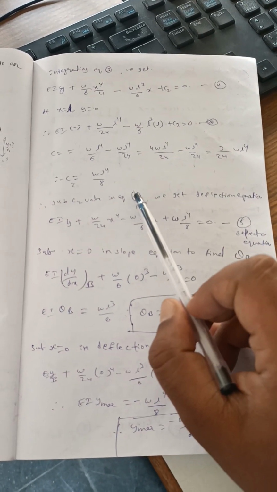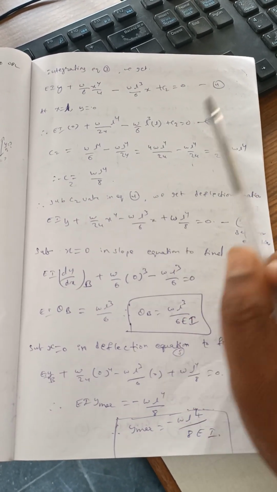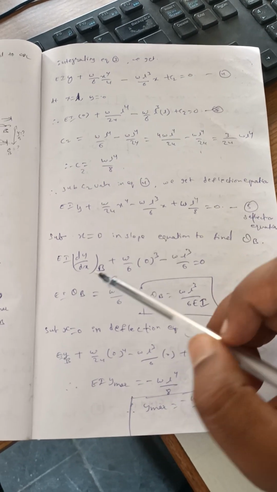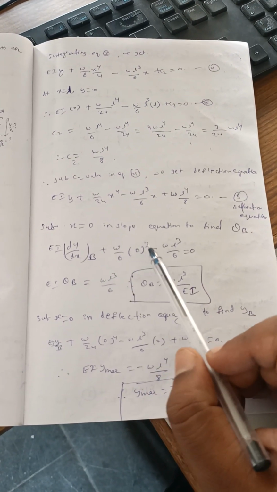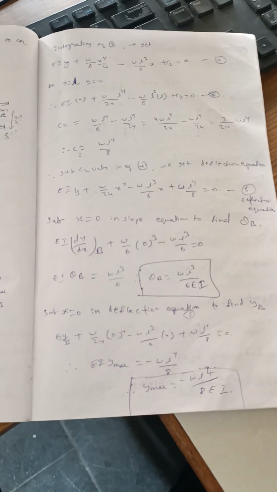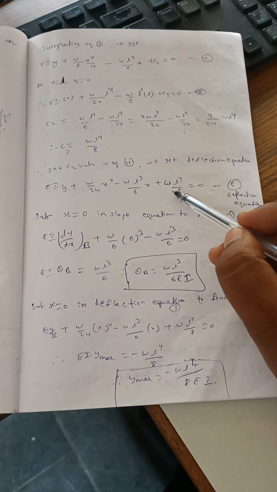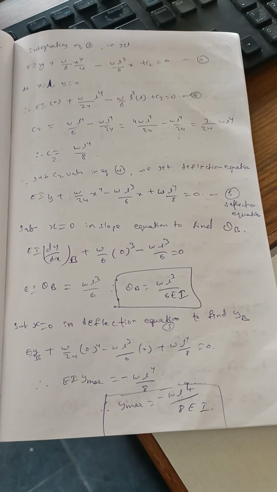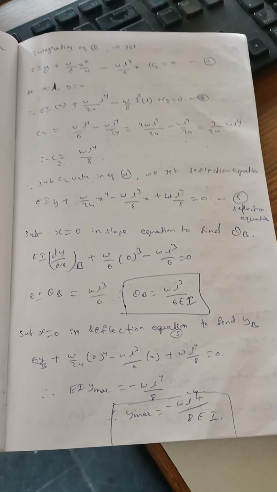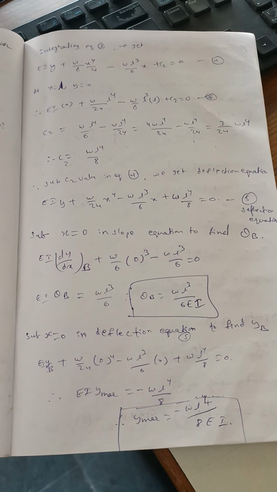Substitute the c2 value in equation number 4. I will get the deflection equation. Then substituting x equal to 0 in the slope equation, I will get theta B. And substituting x equal to 0 in the deflection equation, I will get yB or y max. So these are the values: WL cube by 6EI and minus WL power 4 by 8EI.